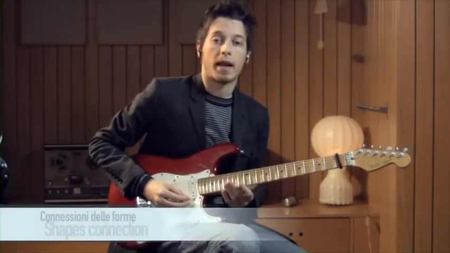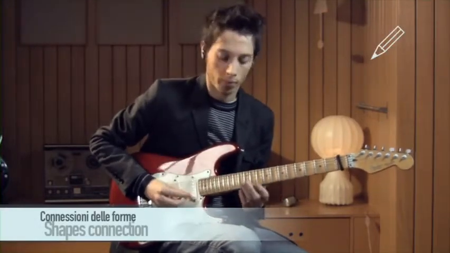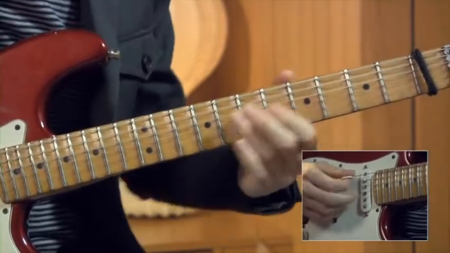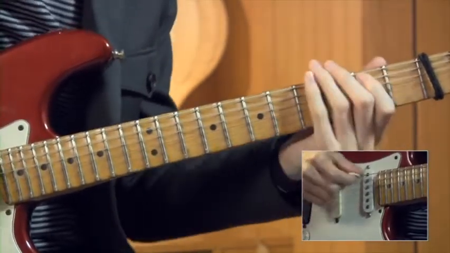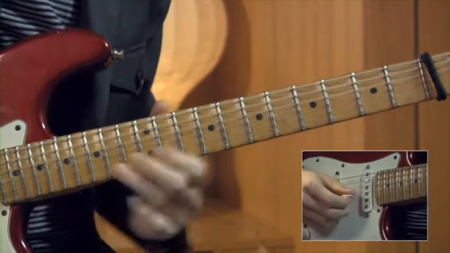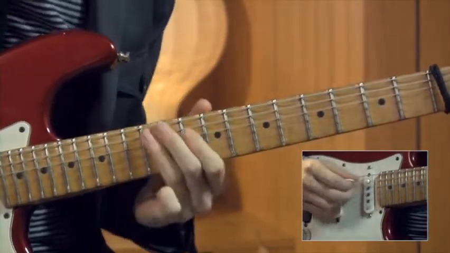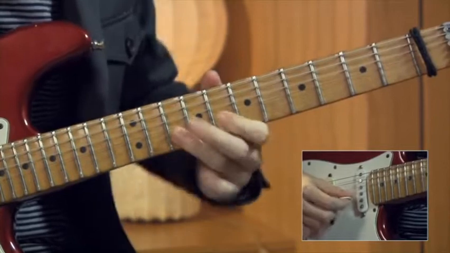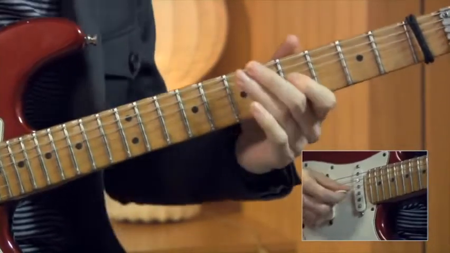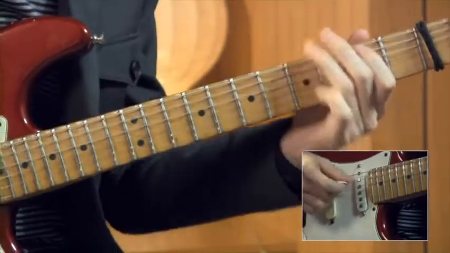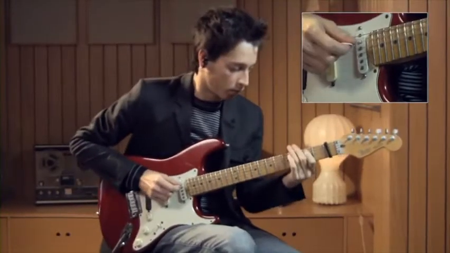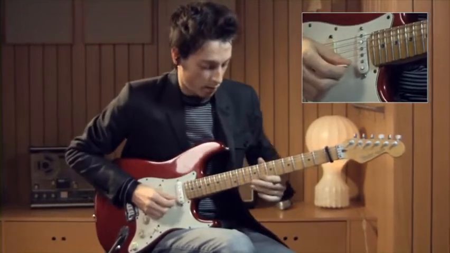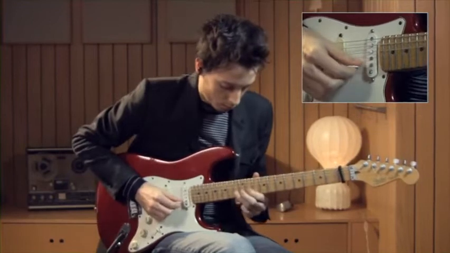Now try to improvise more melodically, always saying the shape names. C, D, E, G, E, A, C, D, E, G, E, D, C, A.